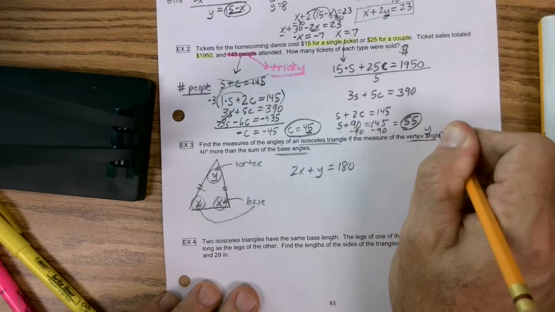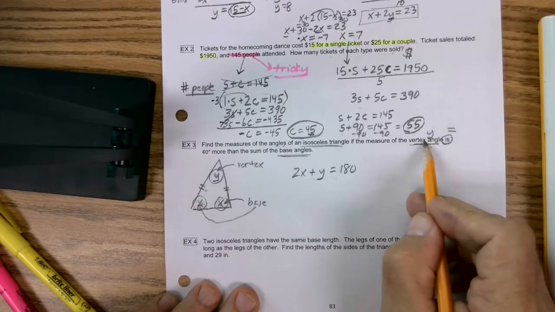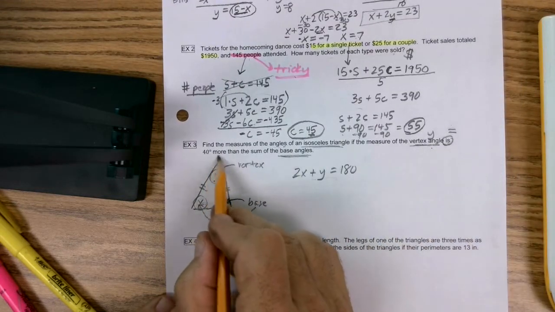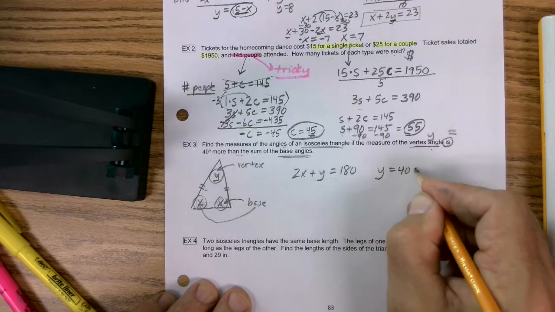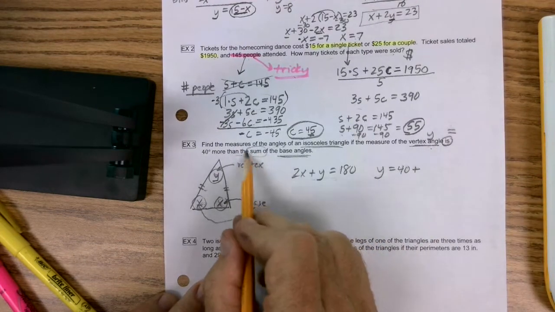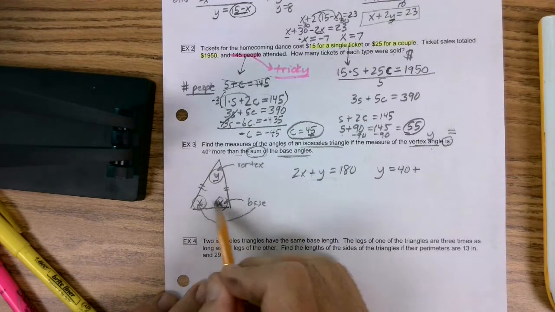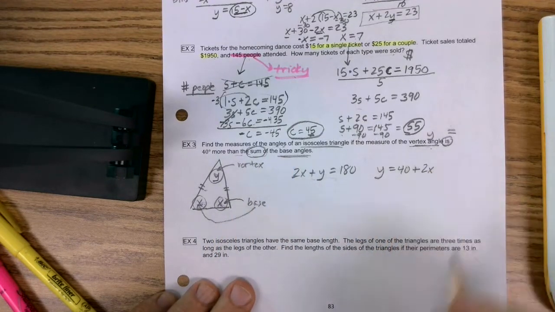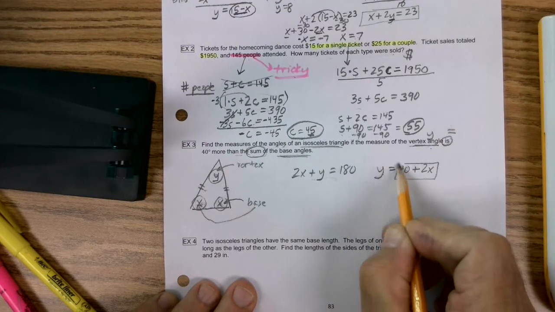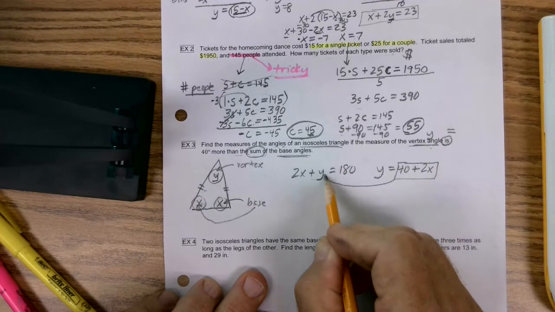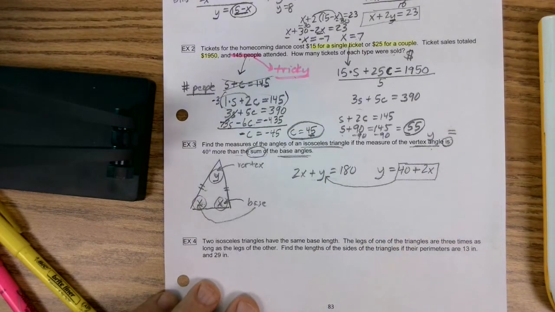Y equals 40 more than the sum of the base angles. Well, that's x plus x, which is 2x. We don't get to use substitution very often, but look at this. Y equals this stuff, so I'm going to put that right in there. That's a little trick so that we get rid of the y variable.